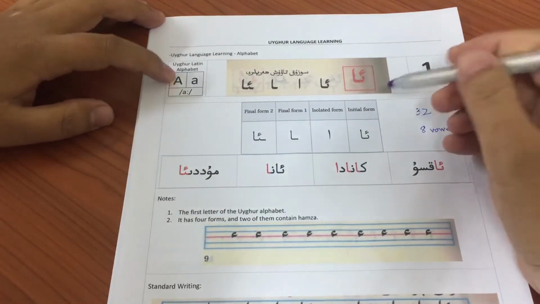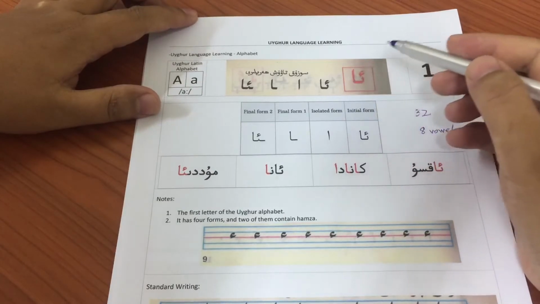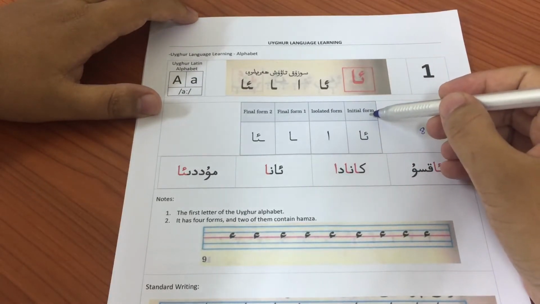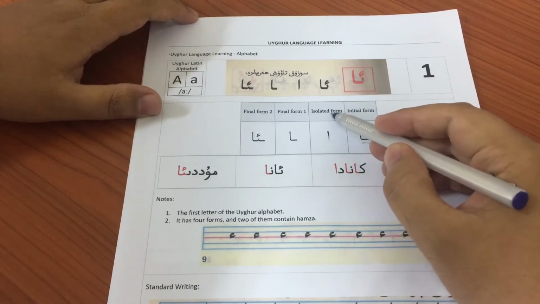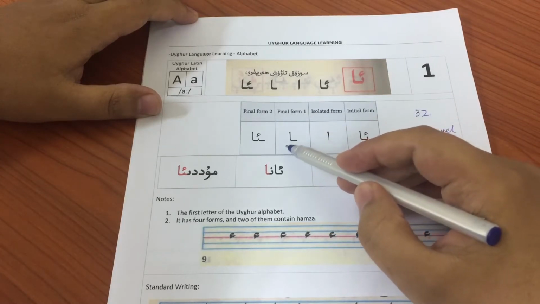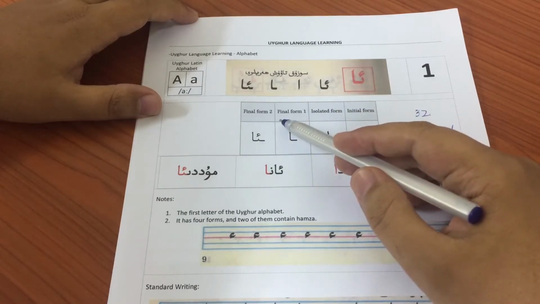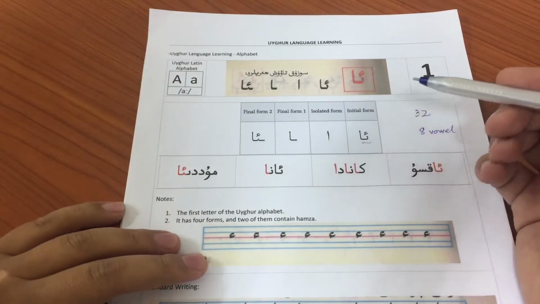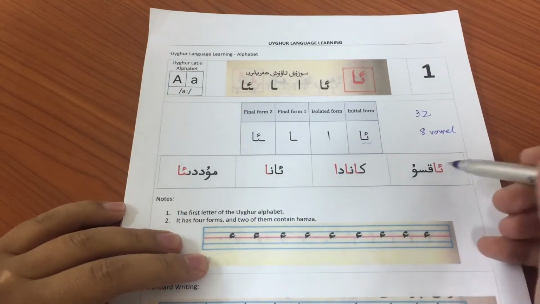This letter has a total of 4 forms. Separately, the initial form is like this. Isolated form, final form 1, final form 2. So we have 2 final forms here. And here we have a few examples.